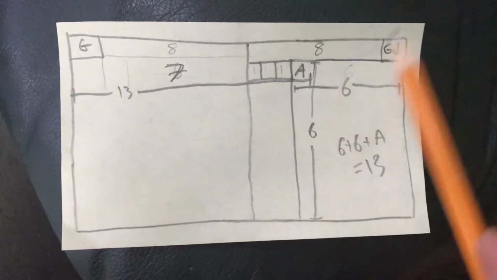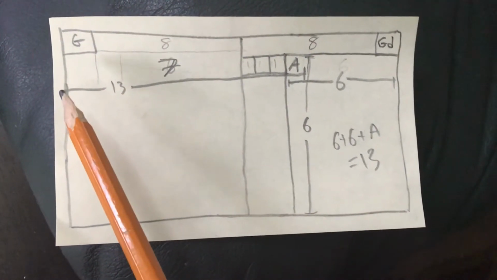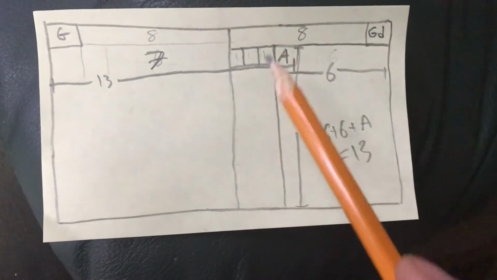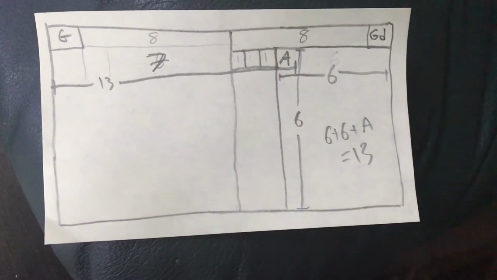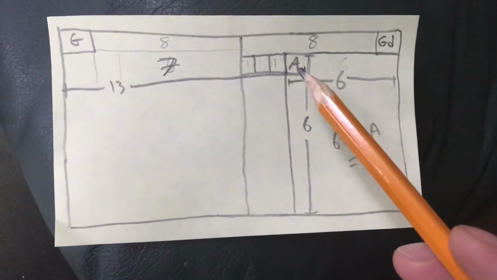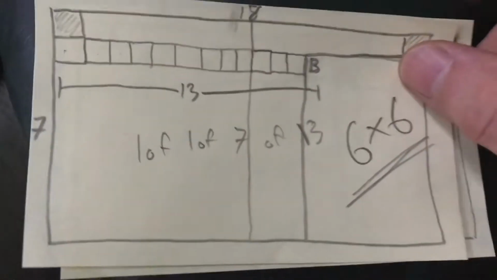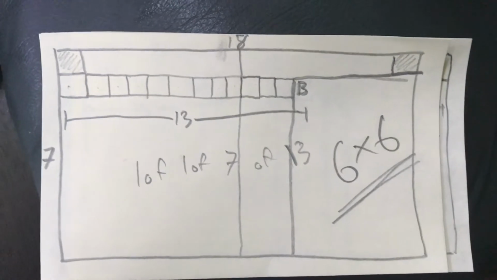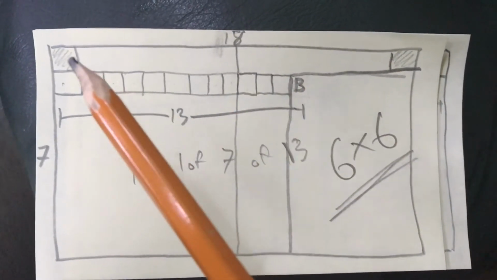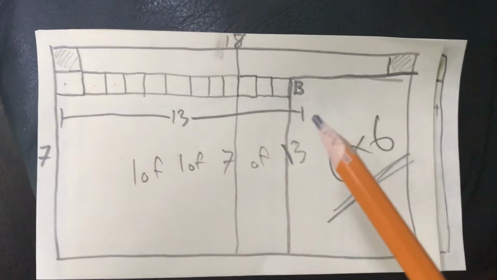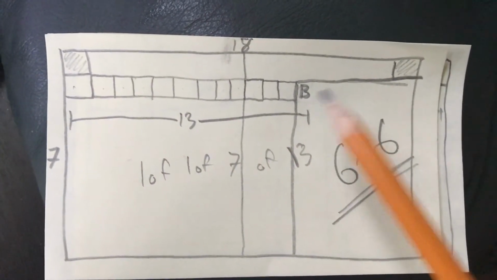1 of 1 of 7 of... Okay, next row. Let's just count 13, and that's where the start of the block would be. And it's a 6 by 6, of course. And if that is a B... Oh, I did the wrong one. I am so sorry. I should put number of page. Anyway, 1 of 1 of 7 of 13 would be boron.